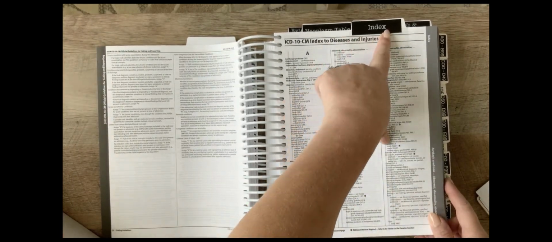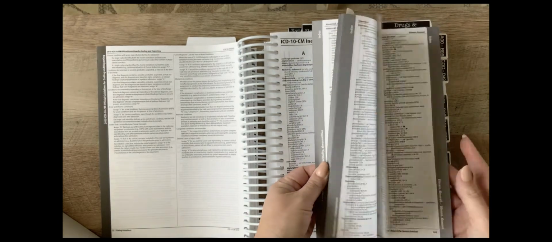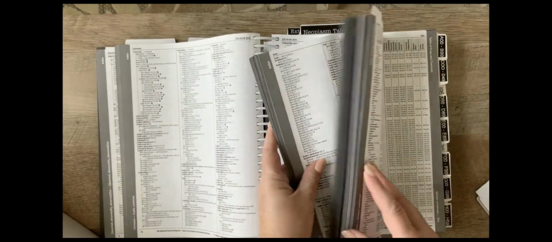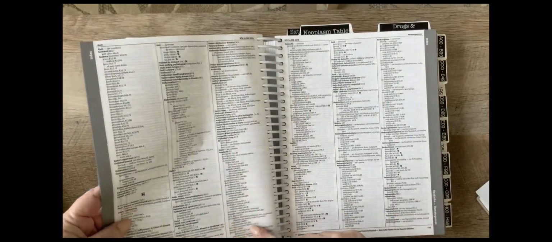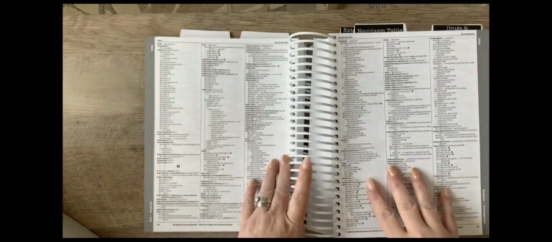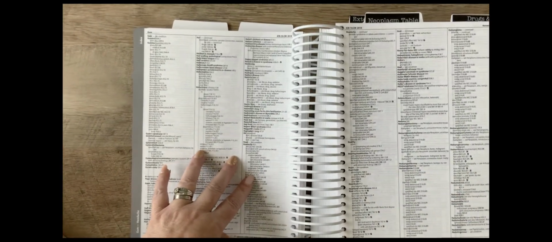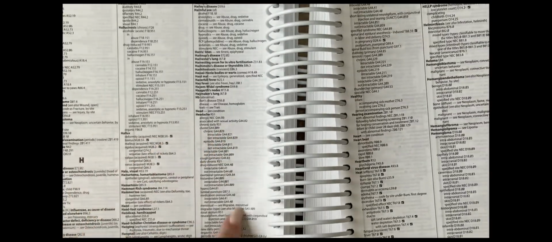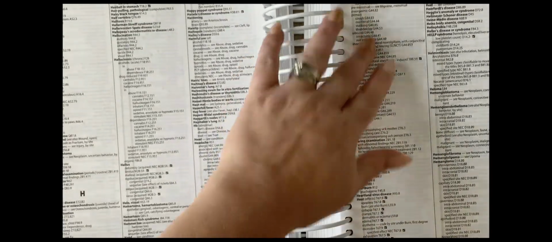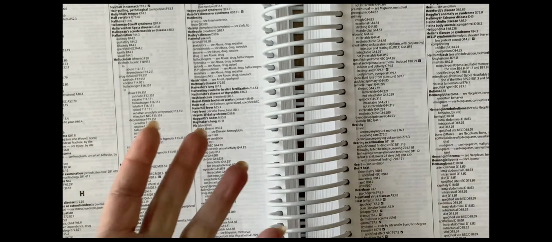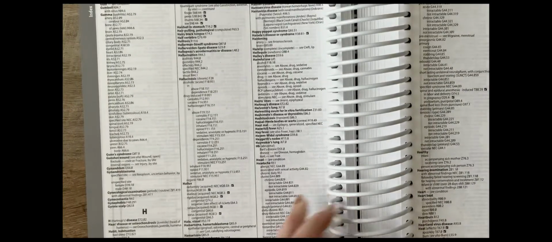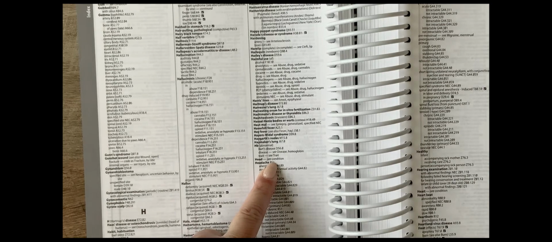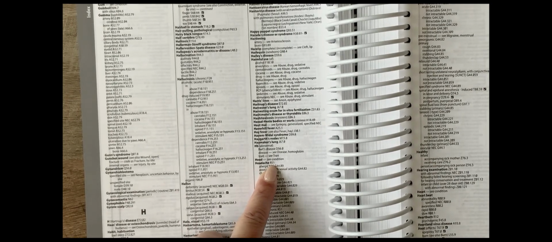So we're going to start with our index, as we always do. And we are going to flip to the H's, E, F, G, H, oh, headache. Here we go. All right, so there wasn't any specific information about the type of headache, but you can see that there are headache types here and also here, but it just had general headache, and so I believe that's going to leave us with R51, and that is what we are going to look up in our tabular list.